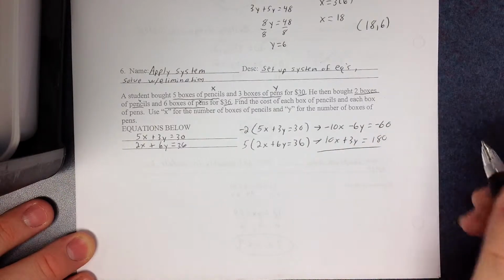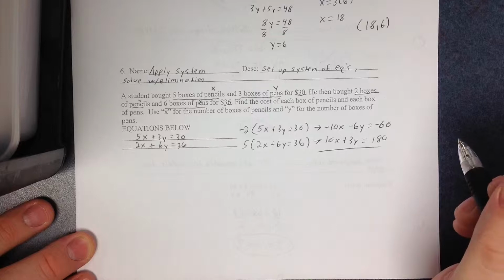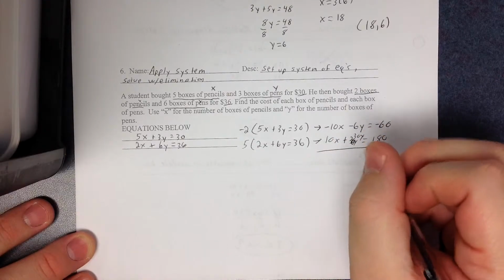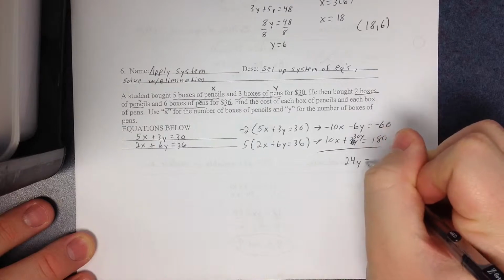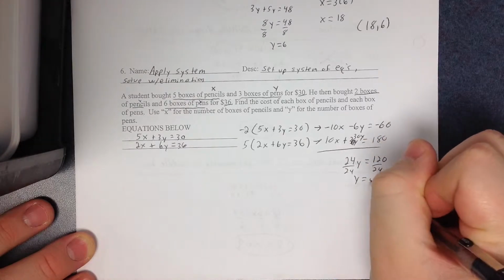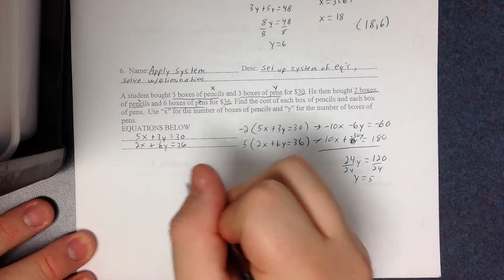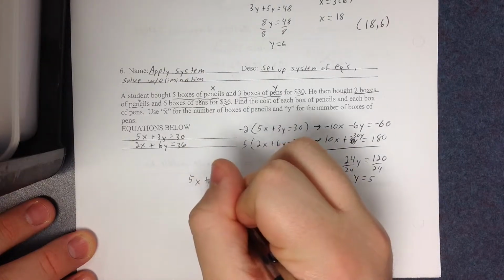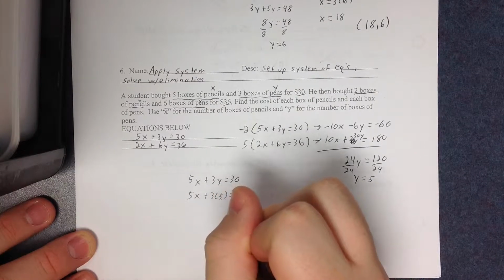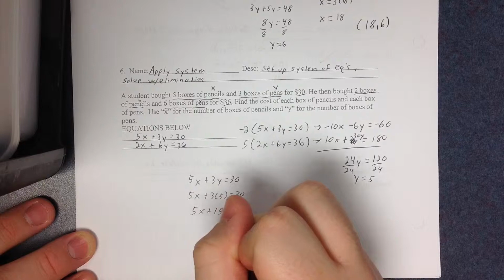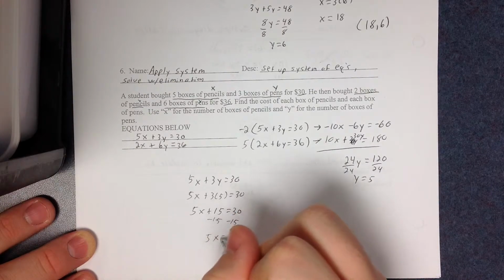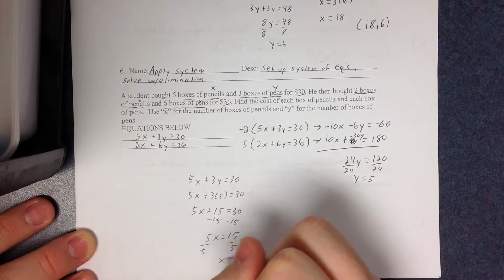Then I add the two equations together. Oops, that's a 30y. So that cancels. Negative 6y and 30y is 24y, and negative 60 and 180 is 120. So if I divide both sides by 24, I get y equals 5. And then I plug it back in. So I'm just going to take the first equation, 5x plus 3y equals 30, and I know y is 5. So 5x plus 3 times 5 equals 30, which gives me 5x plus 15 equals 30. Subtract 15, get 5x equals 15, divide by 5, x equals 3.